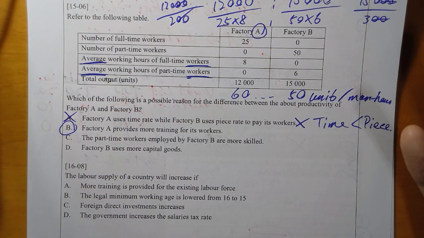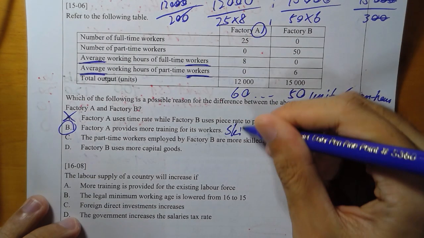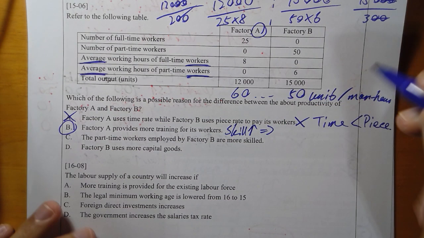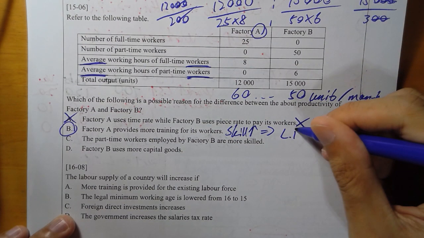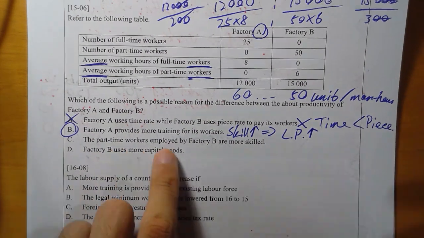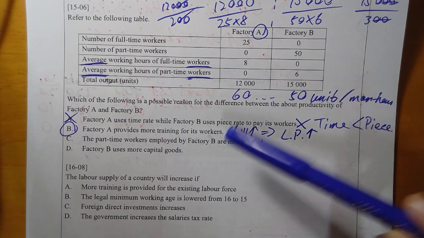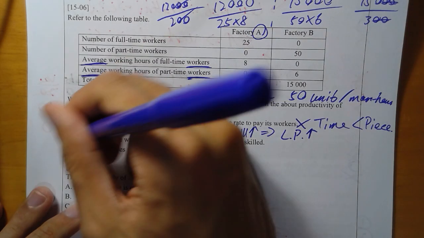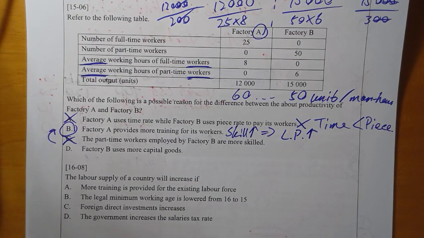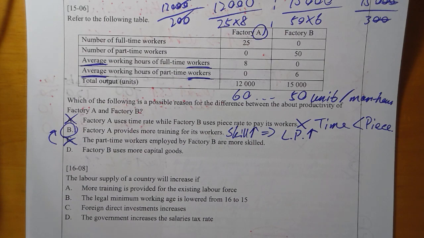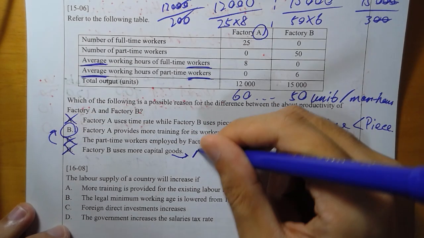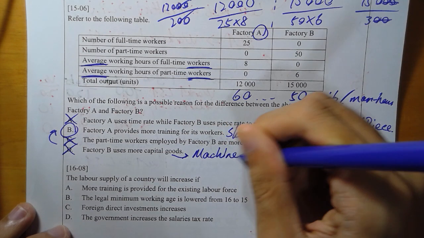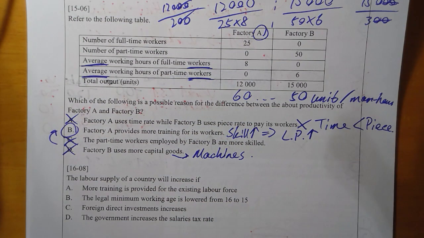Better skill, then we will have higher labor productivity. Alright, now part-time workers employed by factory B are more skilled. Just the opposite of B. Alright, now factory B use more capital goods. Now capital goods, which mean let's say machines. Now with more machines, you should work faster. But remember, A is working faster.